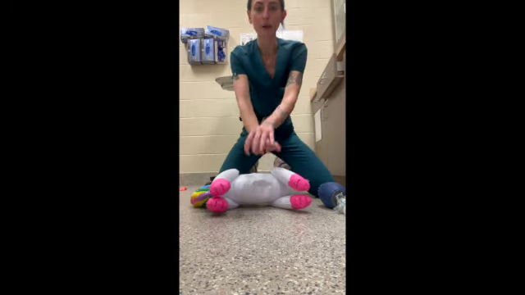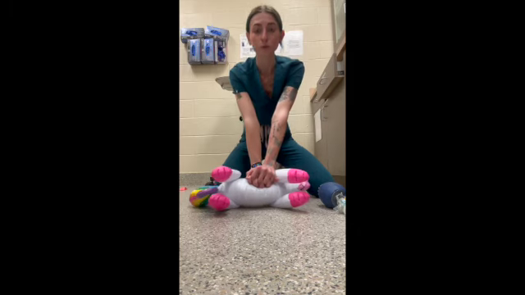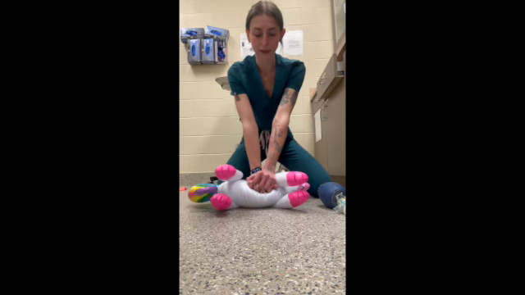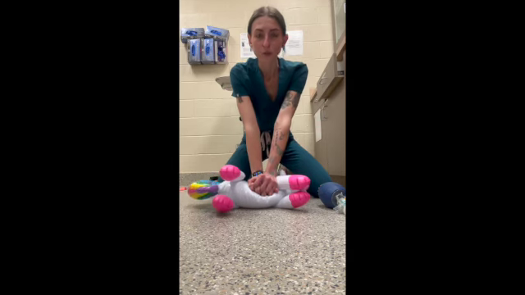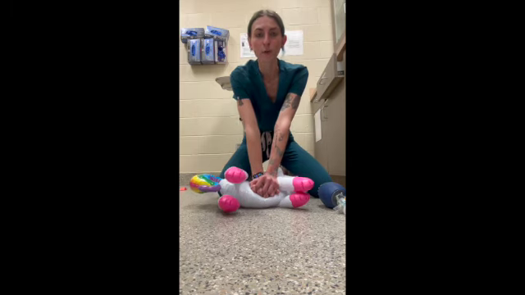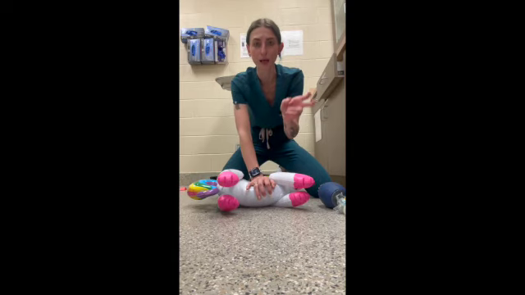So you want to start by interlacing your hands on top of the other. Keep your elbows straight and locked. Keep your back straight. And then you want to start by compressing over the heart. And you want to compress down about 1/3 to 1/2 of their chest. And you want to do this for about 100 to 120 beats per minute, or to the rhythm of Staying Alive, which is what everyone typically knows that for.